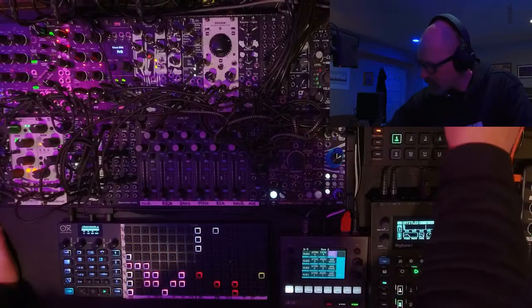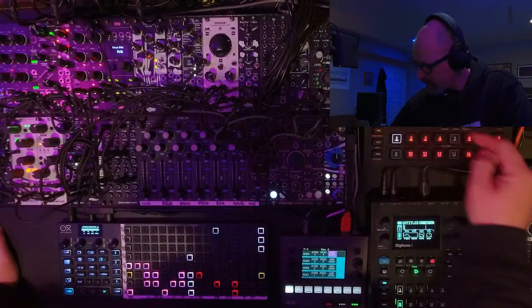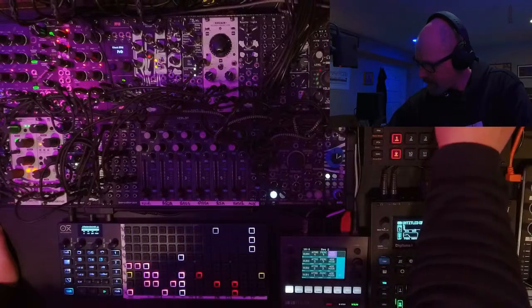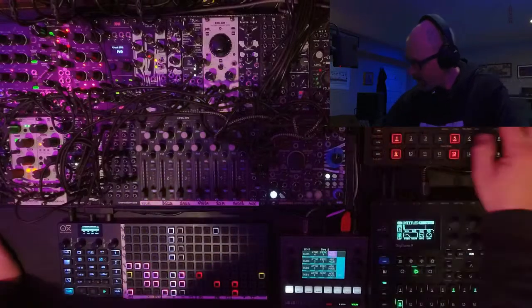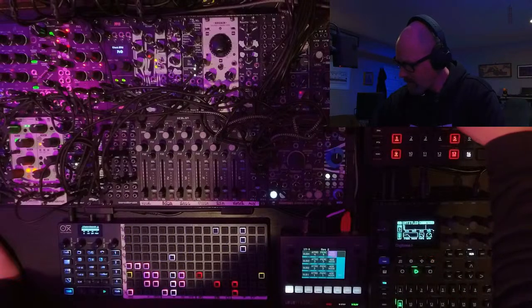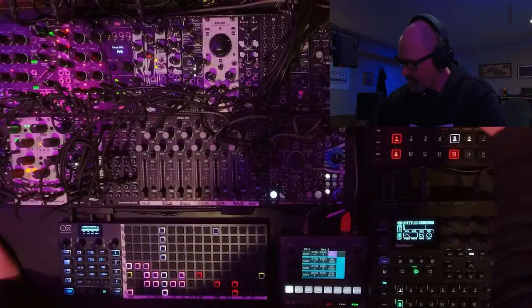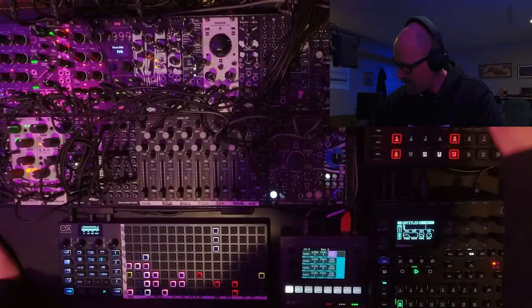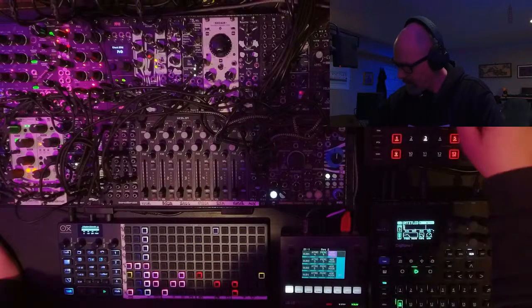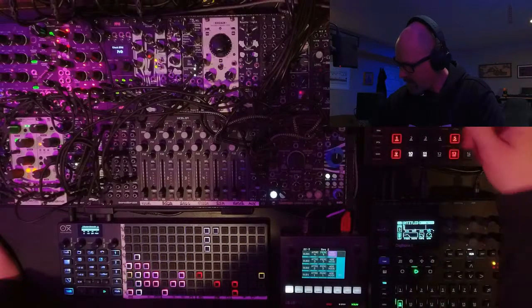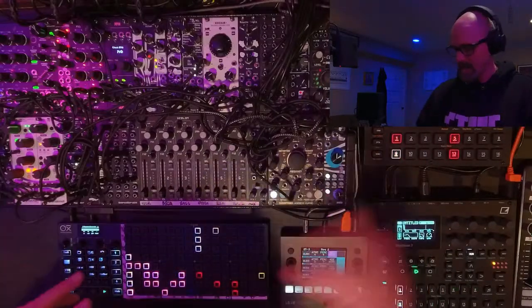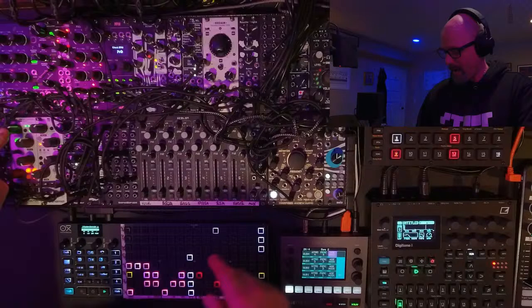Let's see. Take those off and just make that a kick again. Take the filter all the way off on that. So that's all there. So that kick that I have in there is kind of a backup kick, or a secondary kick, and is actually a sample from the Battering Ram.